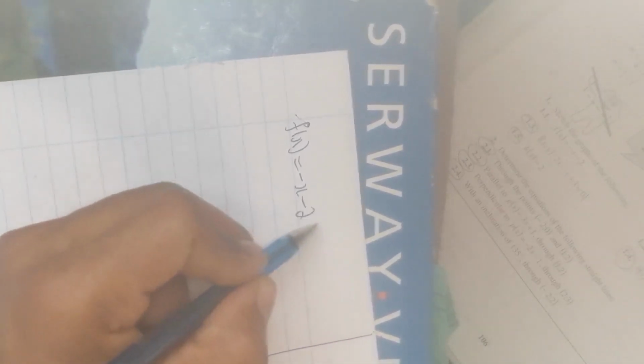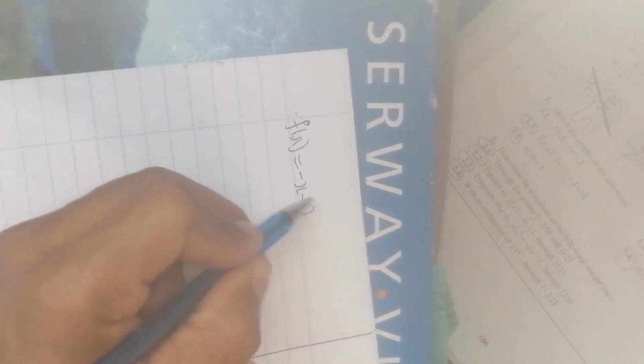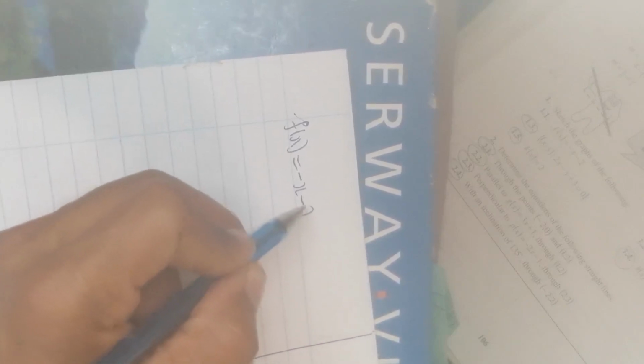We are given that f of x equals minus x minus 2. They want us to sketch. And now that the equation is provided, all we need to do is to find the x and y intercepts. I know that my vertical translation, the value of q, is minus 2.